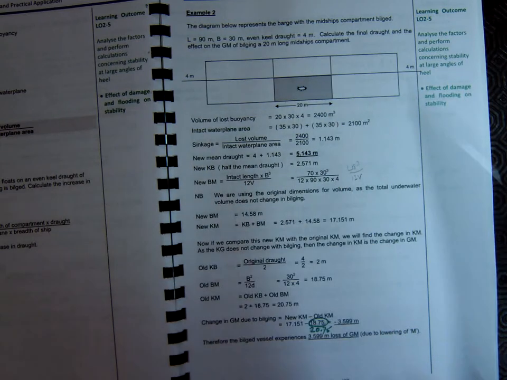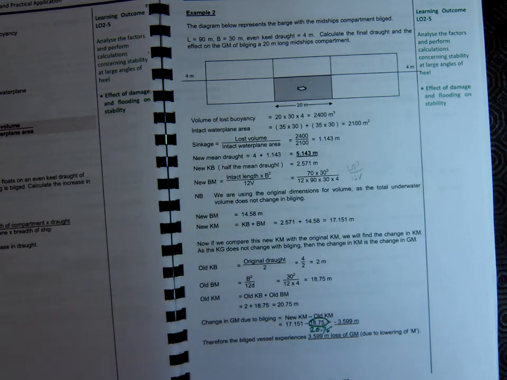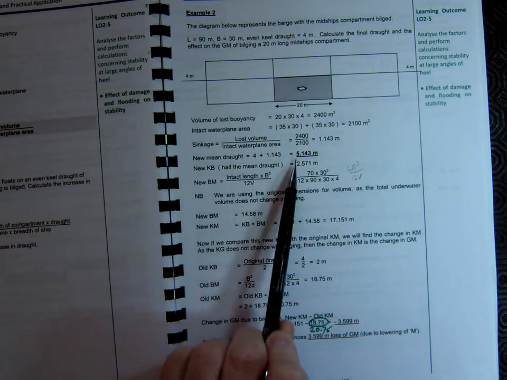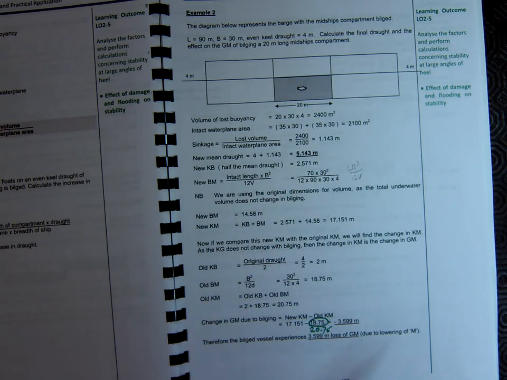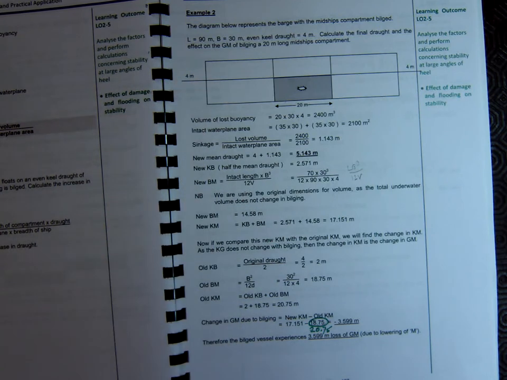So that's the first part that we had to calculate in this problem. It's a quite straightforward formula. Lost volume over intact waterplane area gives us sinkage. Add that to our original draft, and that's our new draft. We're also asked to calculate the effect on the GM of the vessel.